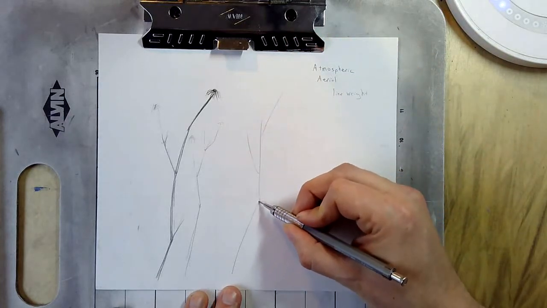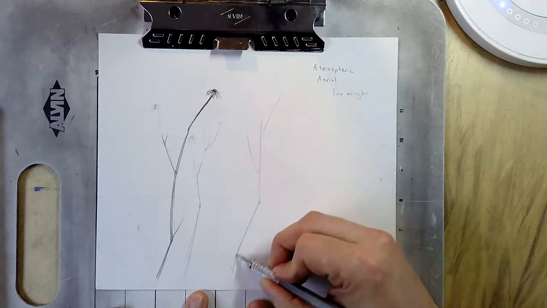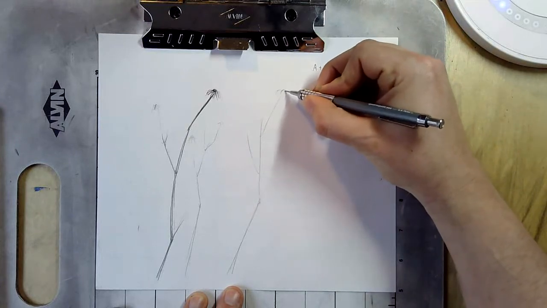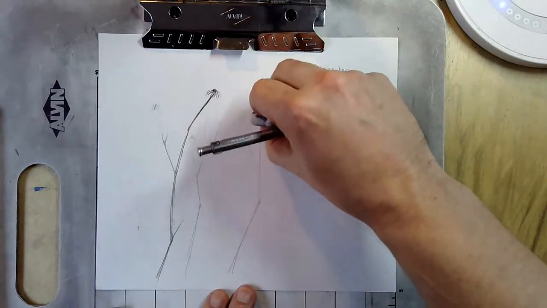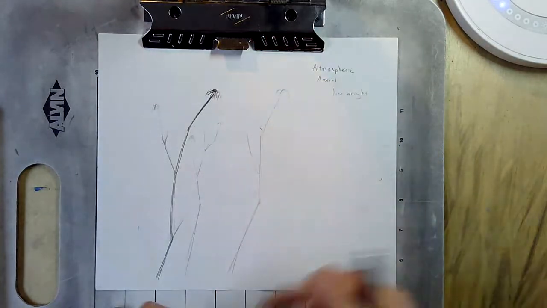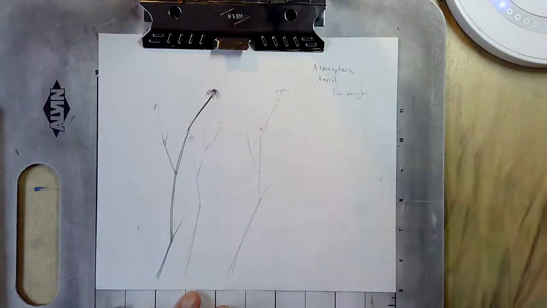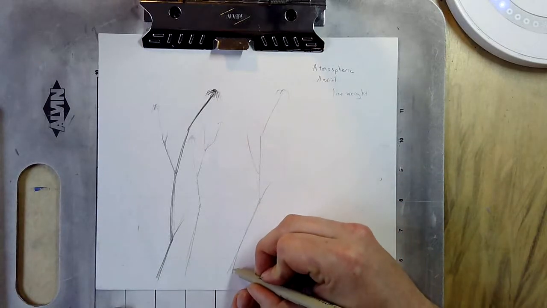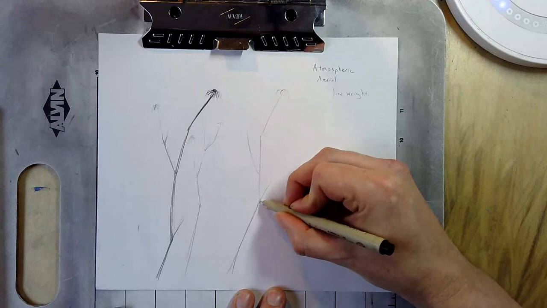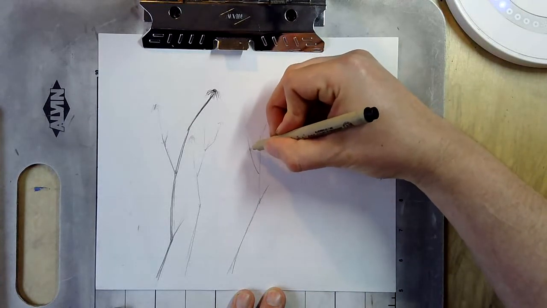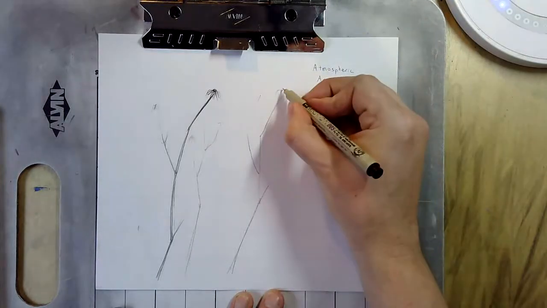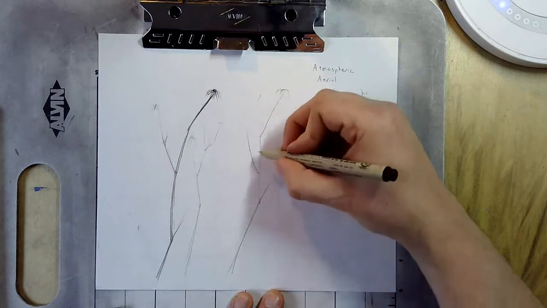I strongly suggest when you're working with your pens to draw your subject out in graphite first, so you can erase any mistakes like that one. And there we go. Okay, so here is my 0.005, and I'm going to go ahead and sketch this out. You can see this is a really, really thin mark there.